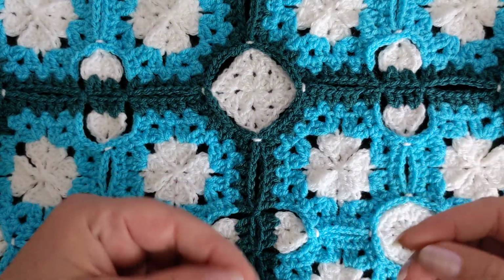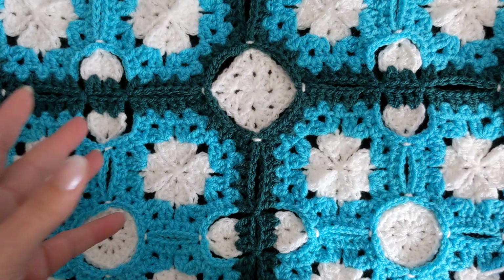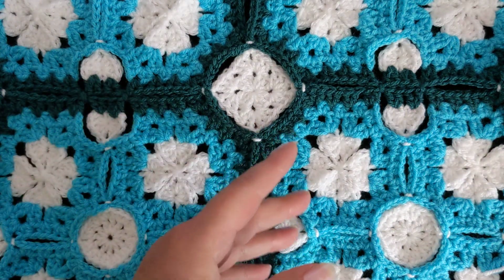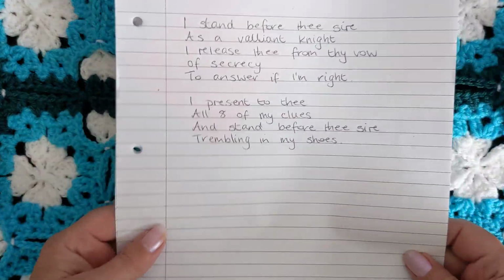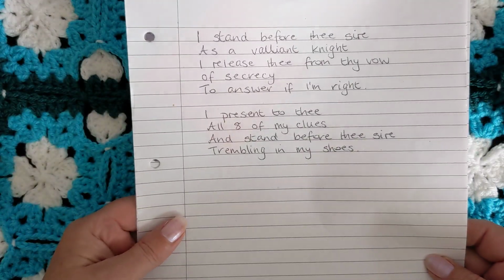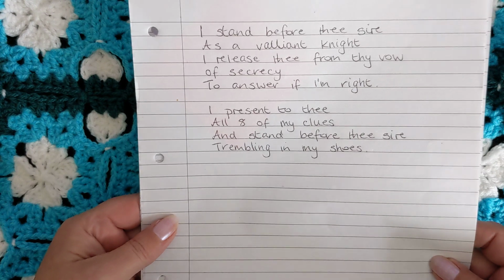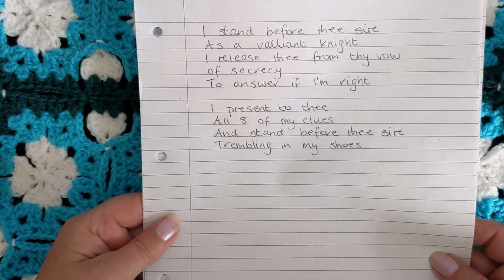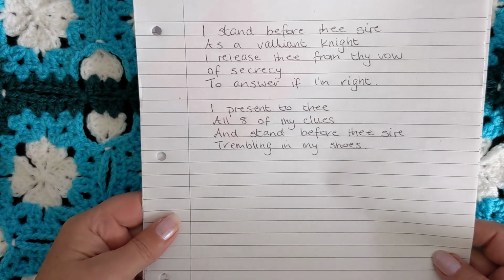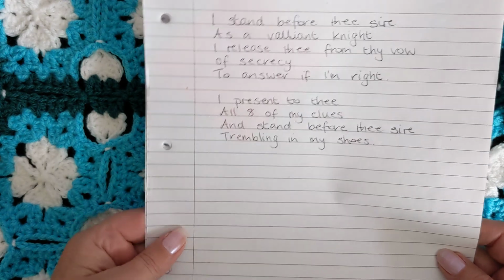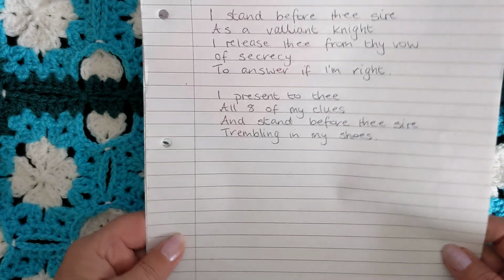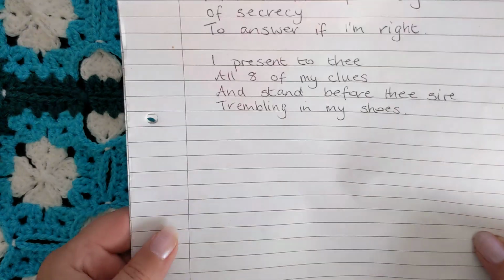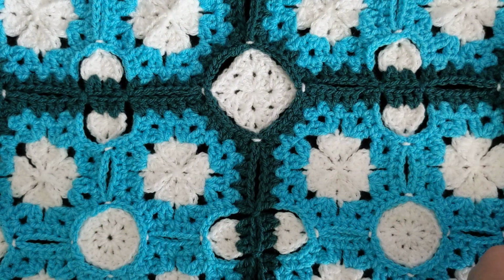So remember, this game is played in the 1500s. Okay, so I'm going to start the game like I've been playing with the other ones. So we have to start with this bit. So I stand before thee, sire, as a valiant knight. I release thee from thy vow of secrecy to answer if I'm right. I present to thee all 8 of my clues and stand before thee, sire, trembling in my shoes.